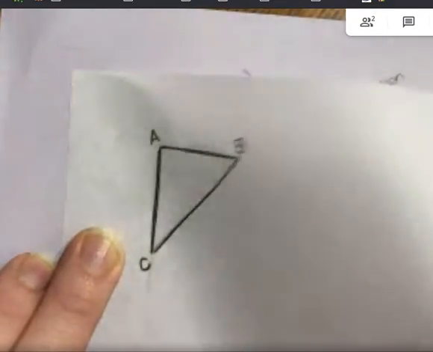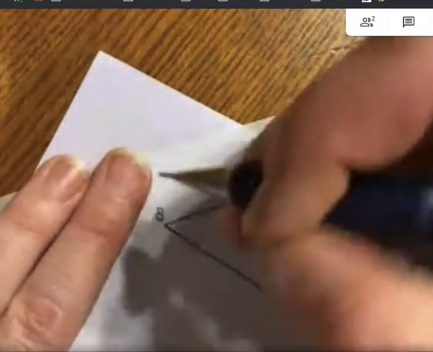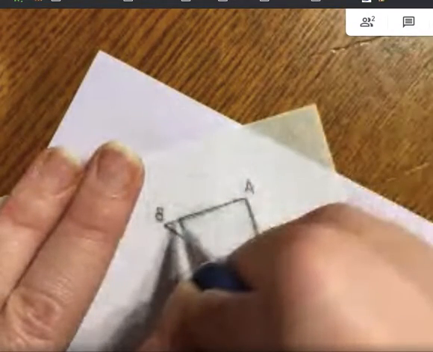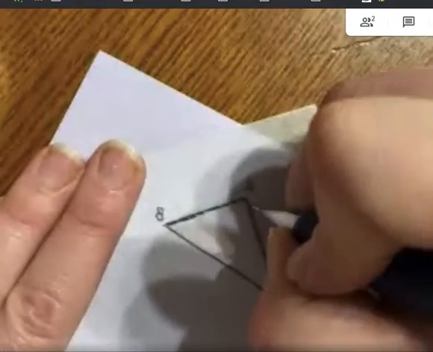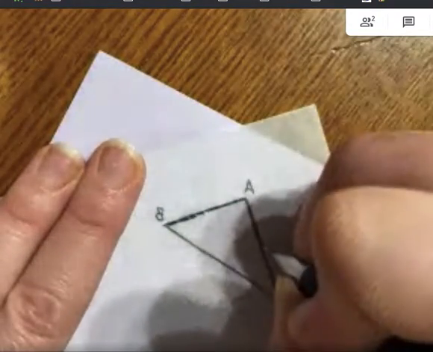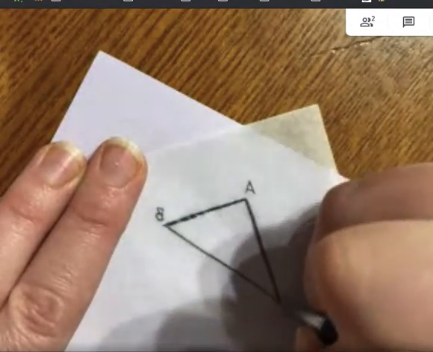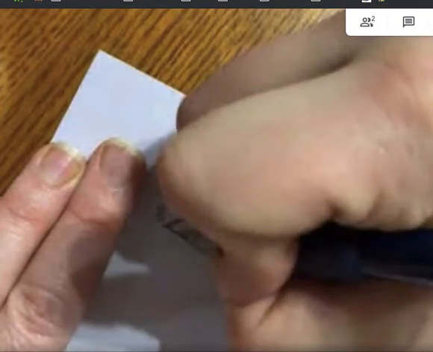So I have A, B, and C. I'm going to flip this over and shift this around so I'm not tracing over where I'm going to be translating. And I'm going to add some pencil lead to the other side of the patty paper so I can make sure that my pencil lead will transfer.